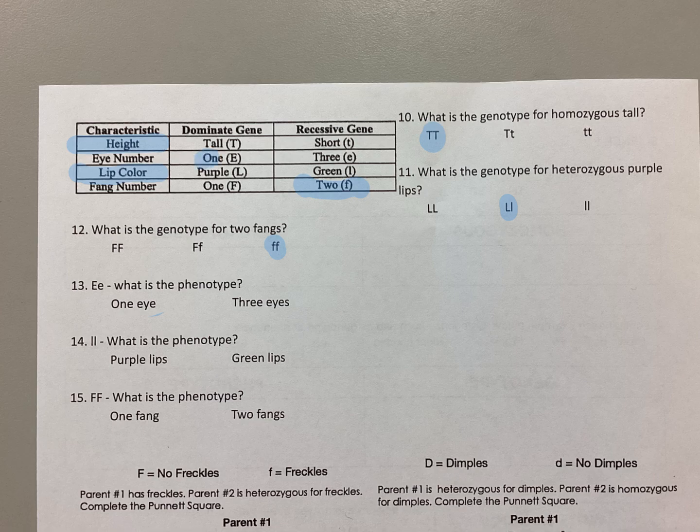They would have the dominant because they have at least one capital. Lowercase l, what is the phenotype? That one would be green lip color. Big F, what's the phenotype? That would be one fang.